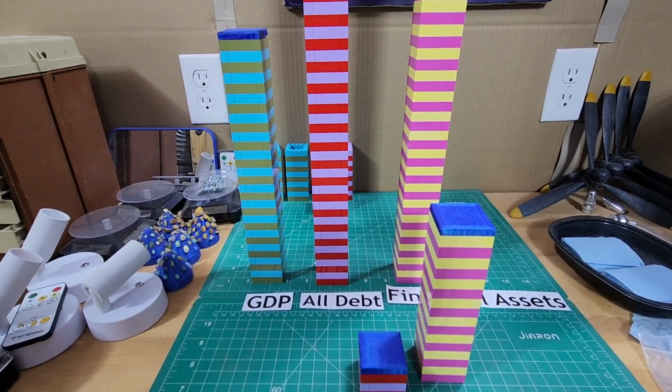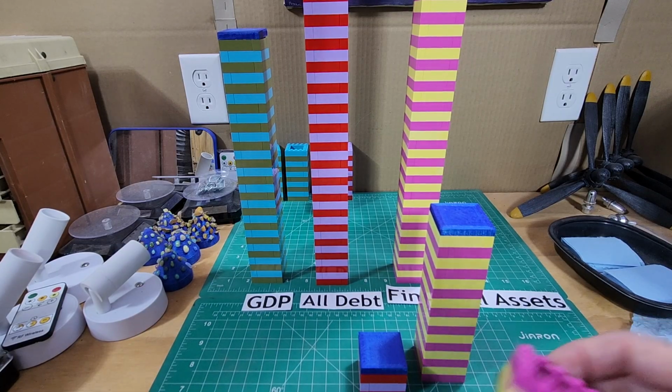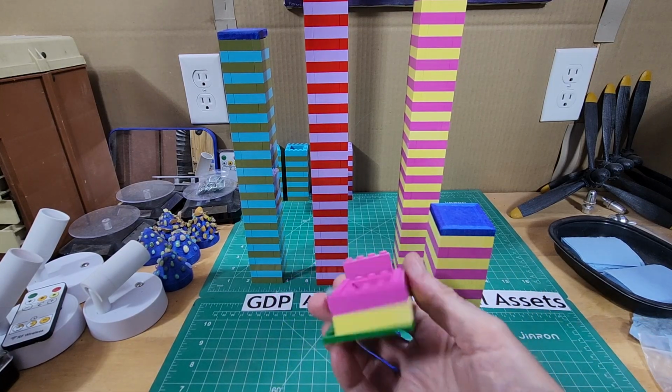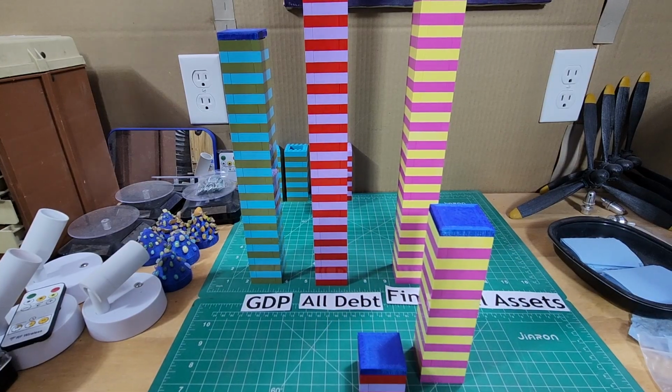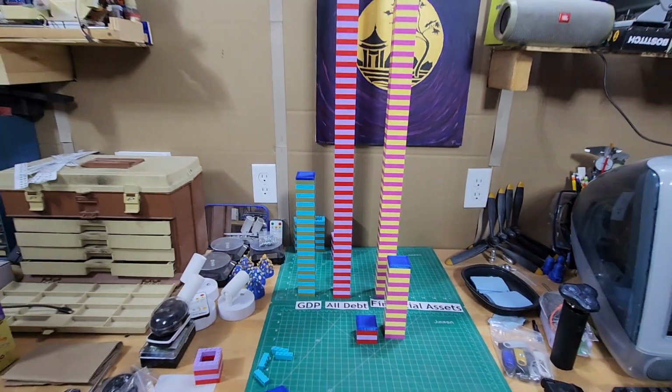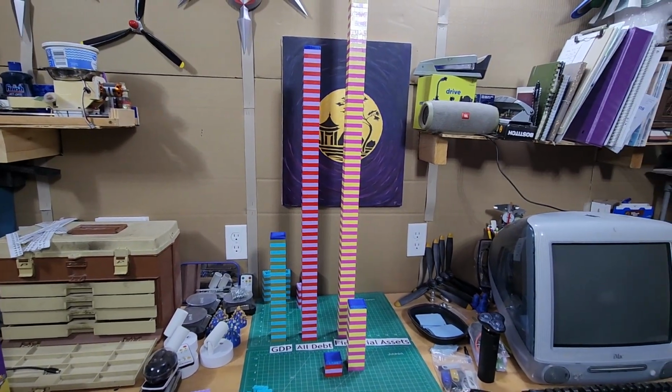All right, now, this was fun with Legos. Legos are fun. They're a great thing to play with. They're also something that's very good for this demonstration. But all fun aside, this is a problem.